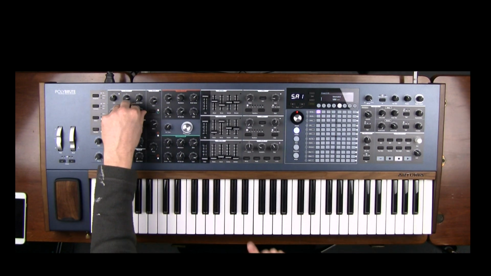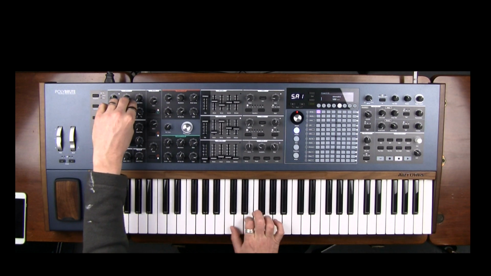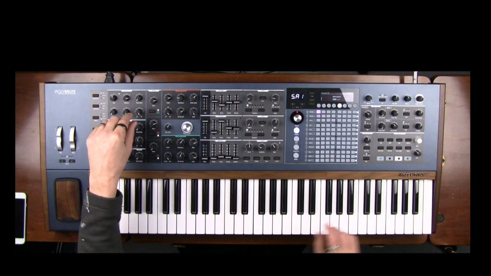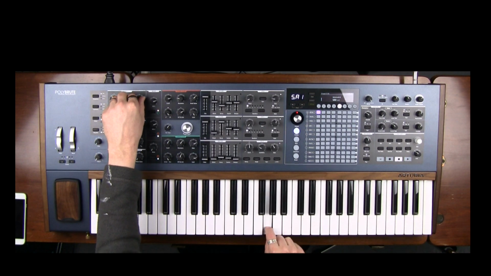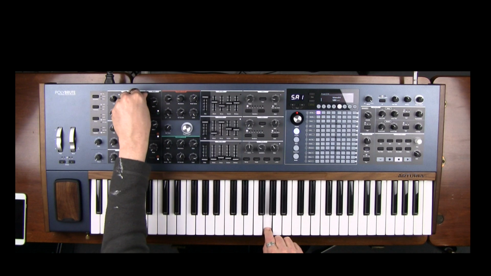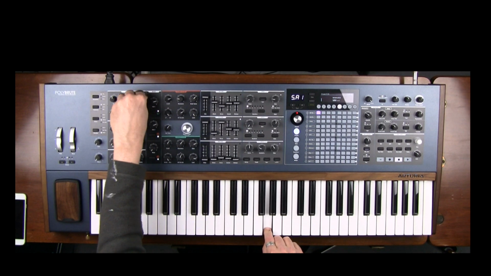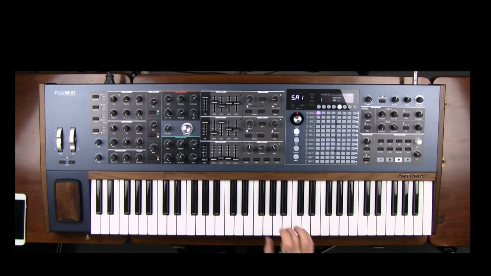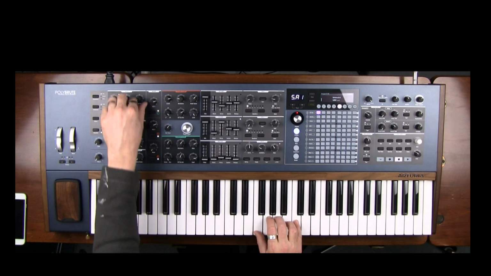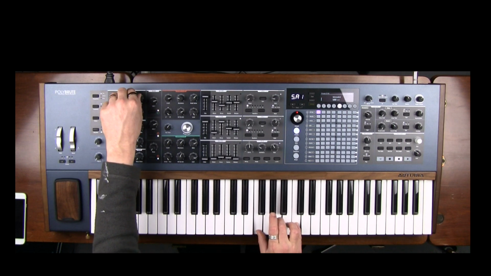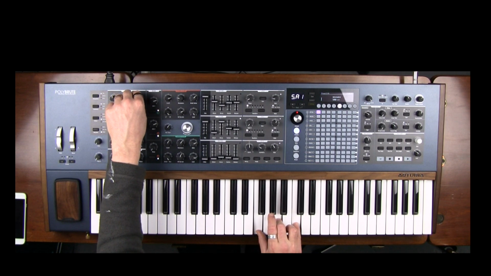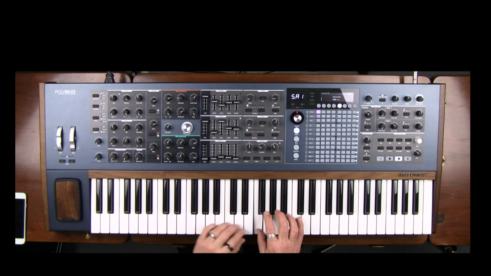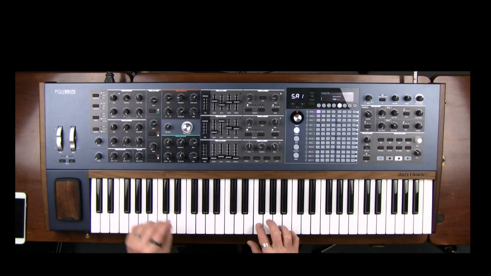Here, let's do this. Let's make a square wave here. Okay, now I'm going to record this again. All right, so, oh, where did I start it with? Sounds like I have not done this right. Okay, I'm going to do it again. Record arm.